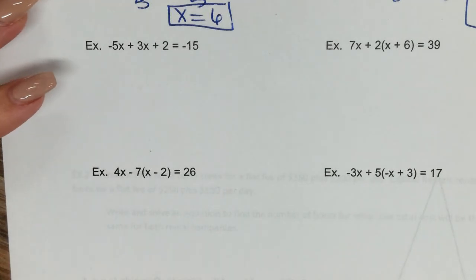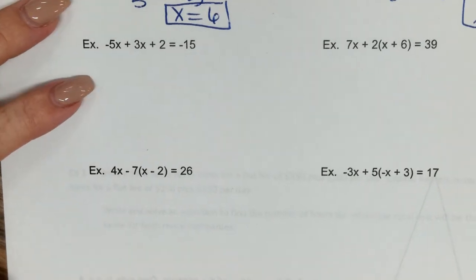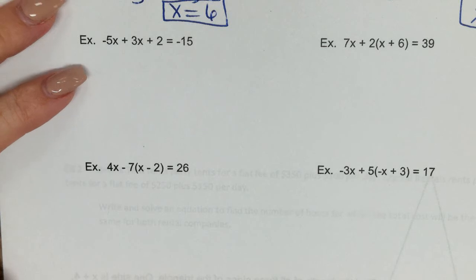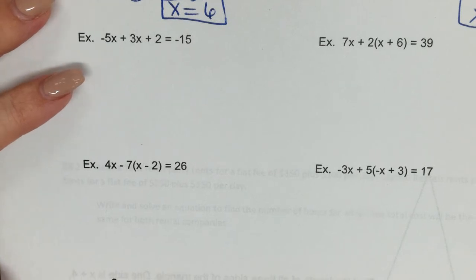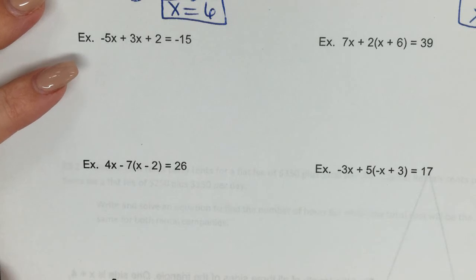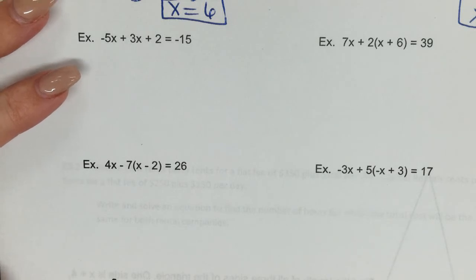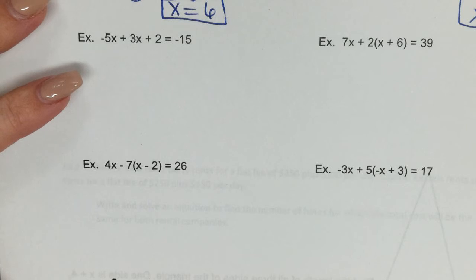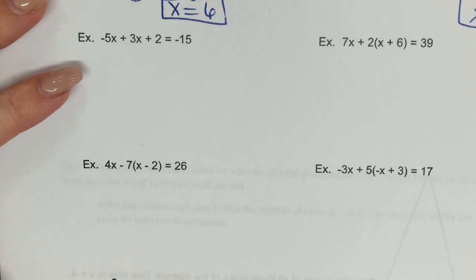You should be doing it by hand right now. Then you can check it in your calculator. You can check it in your calculator, yeah, all the time. On the STAR EOC, you have your calculator at your fingertips. You better check your stuff.